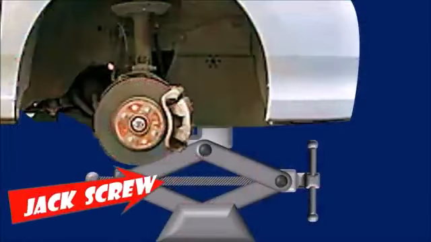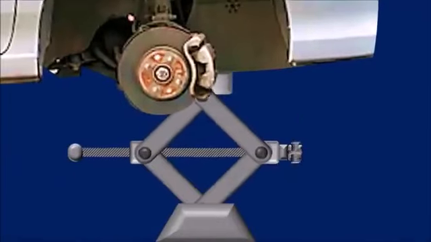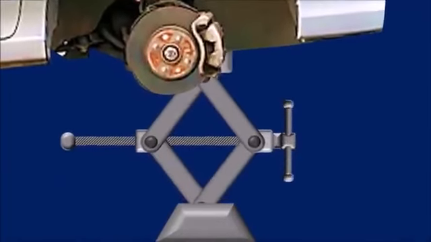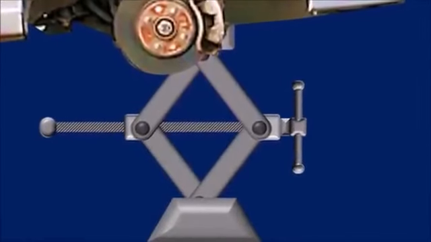A jack screw, for example, is used in lifting heavy cars. Now let's take a look at examples of screws or objects with a screw on them.